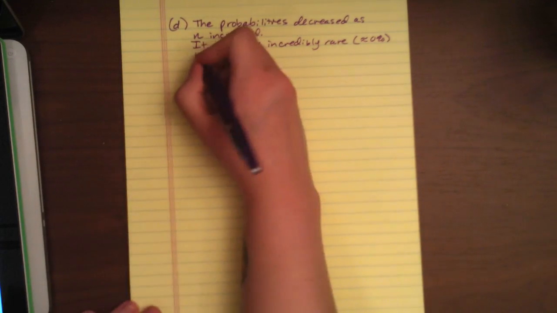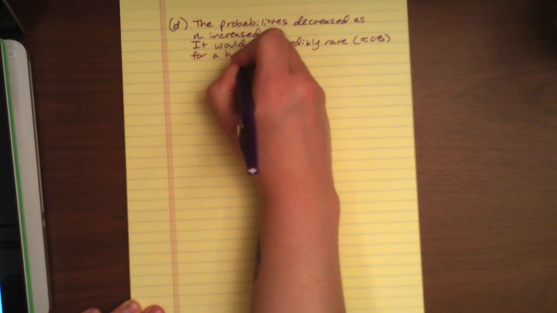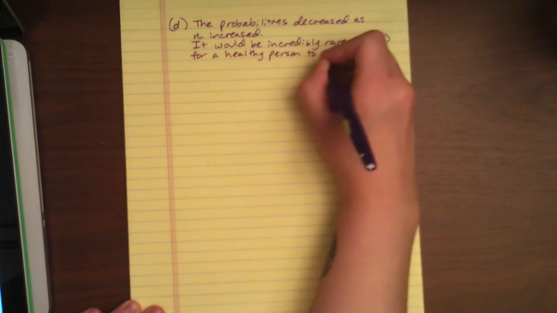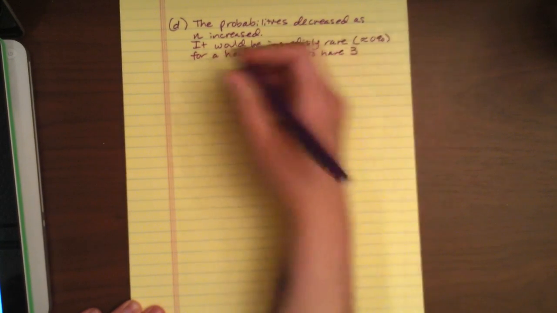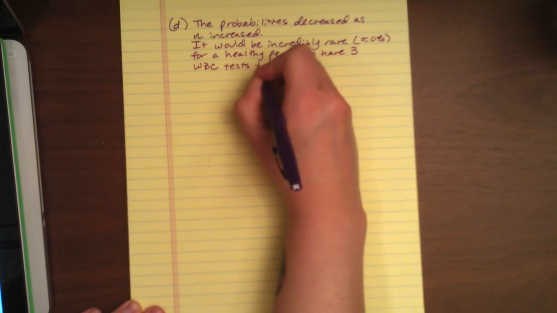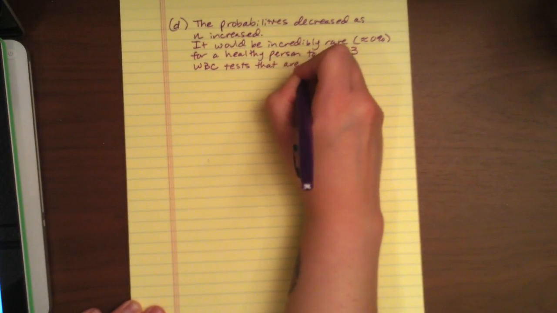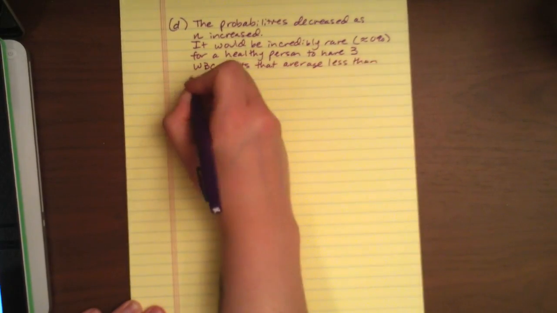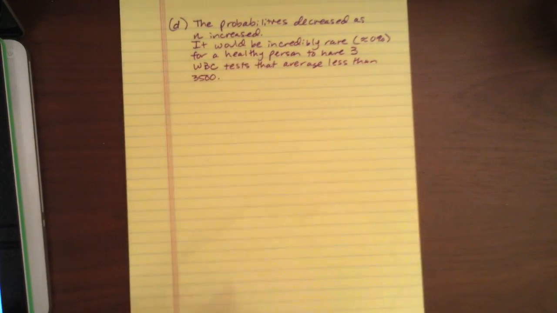So incredibly rare for a healthy person to have 3 white blood cell tests that average less than 3,500.